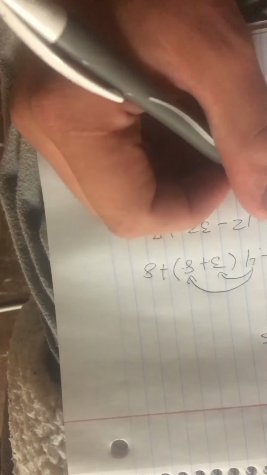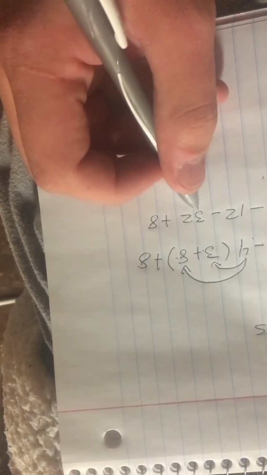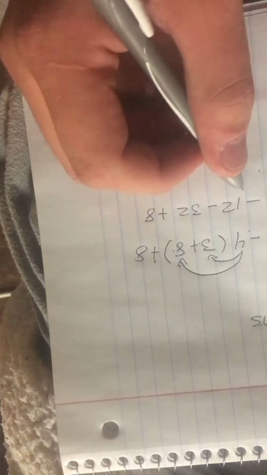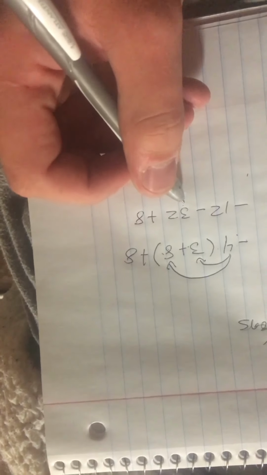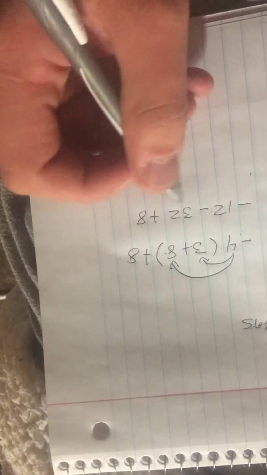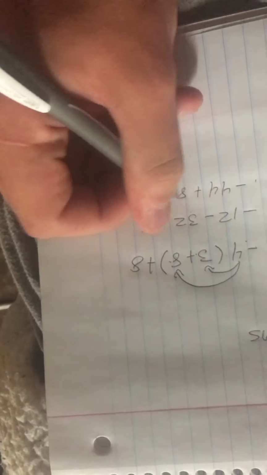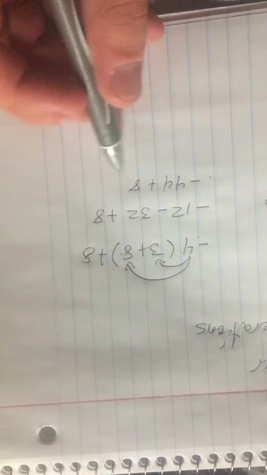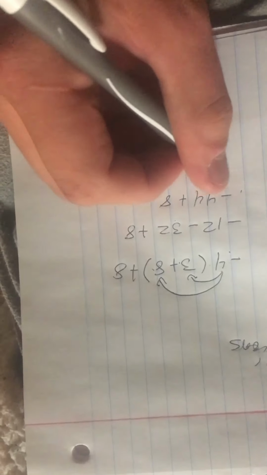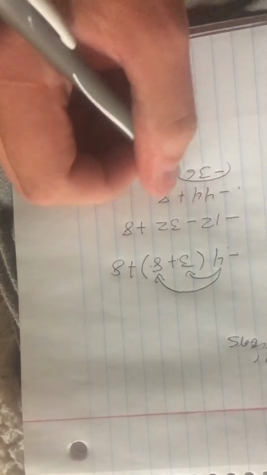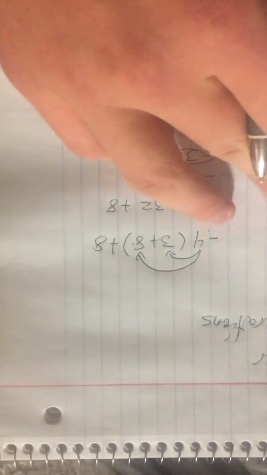So it'll be negative 12 minus 32, which is negative 44, plus 8. Negative 44 plus 8 is negative 36. And that would be your final answer.